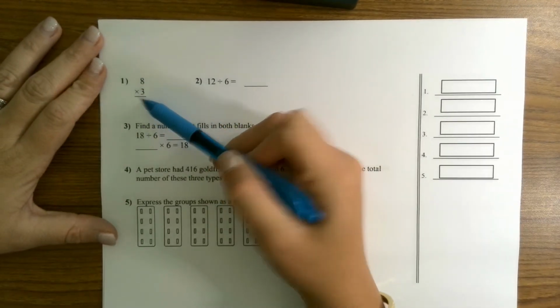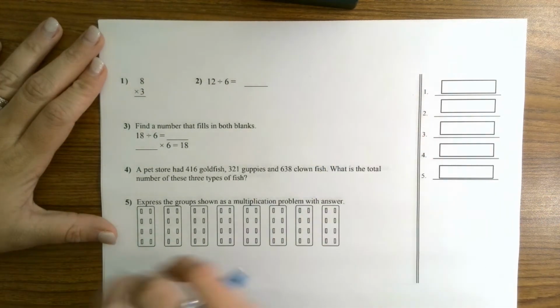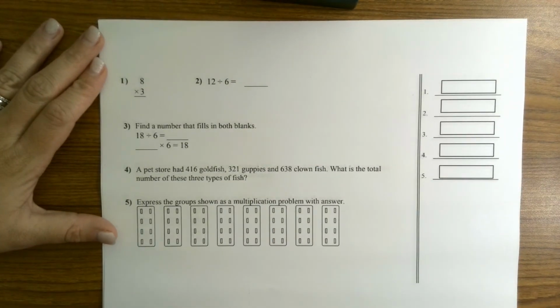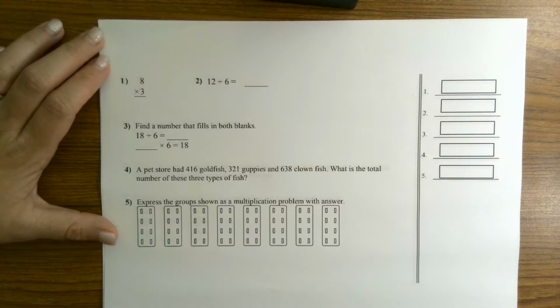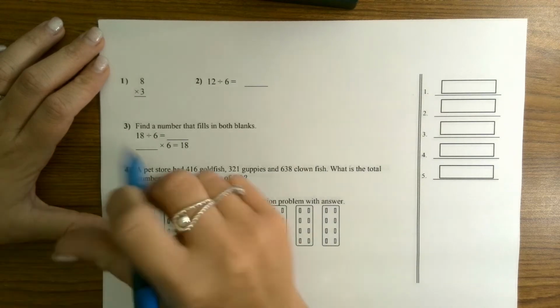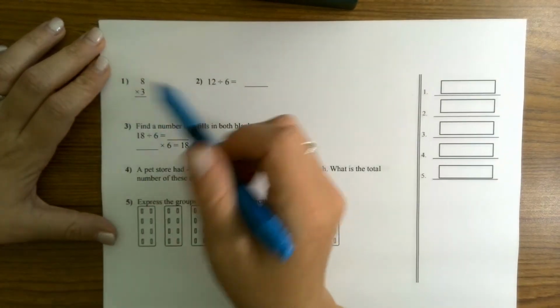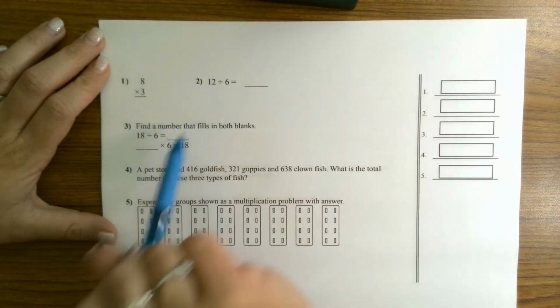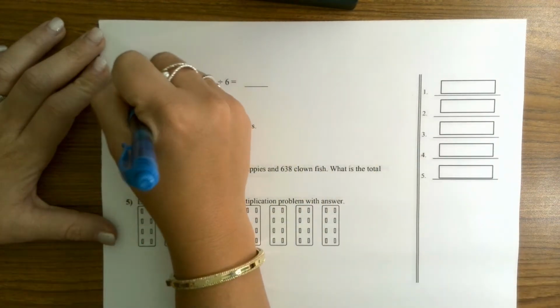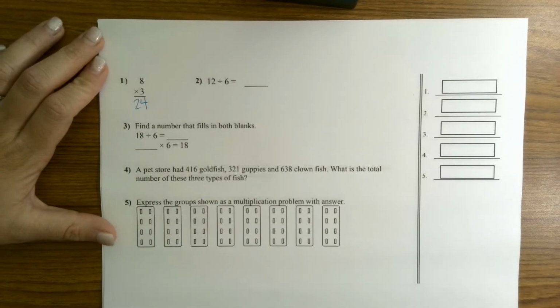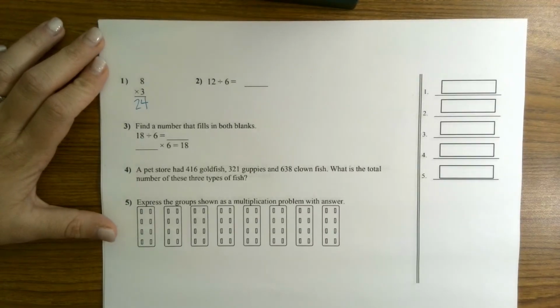8 times 3. Hopefully you know it off the top of your head, but if you don't, you should know that multiplication is the same thing as repeated addition. You have also learned how to make an array to represent multiplication. Multiplication means equal groups. So if you had 3 groups of 8 or 8 groups of 3, that would give you the same thing. Okay, I'm going to go ahead and write 24 right there because I know 8 times 3 is 24.